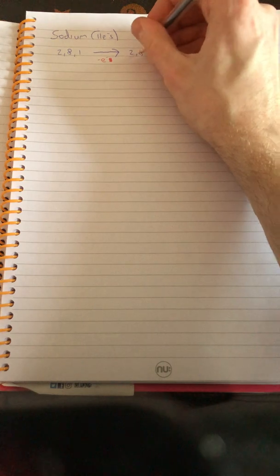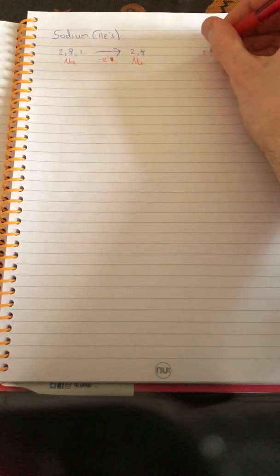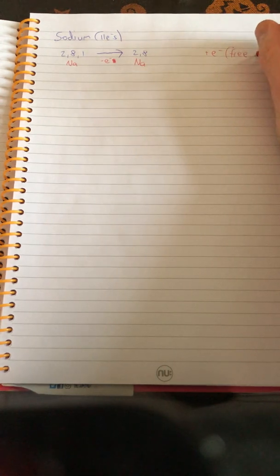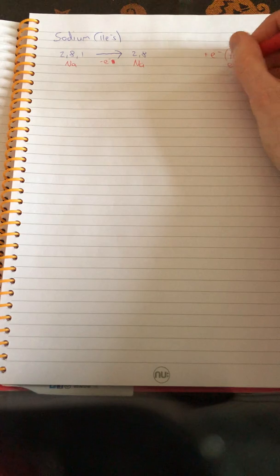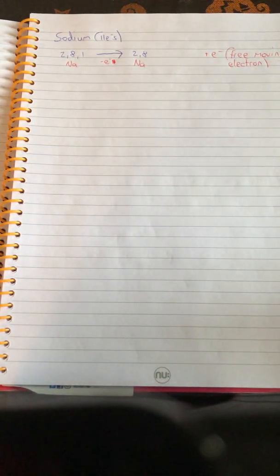So in order for sodium to become stable, what it would have to do is it would have to lose one electron to become 2, 8. Okay, so we're going from Na to Na plus, and because we've lost an electron, we've got that free moving electron. So that electron's able to move wherever it wants, and that there is so important.